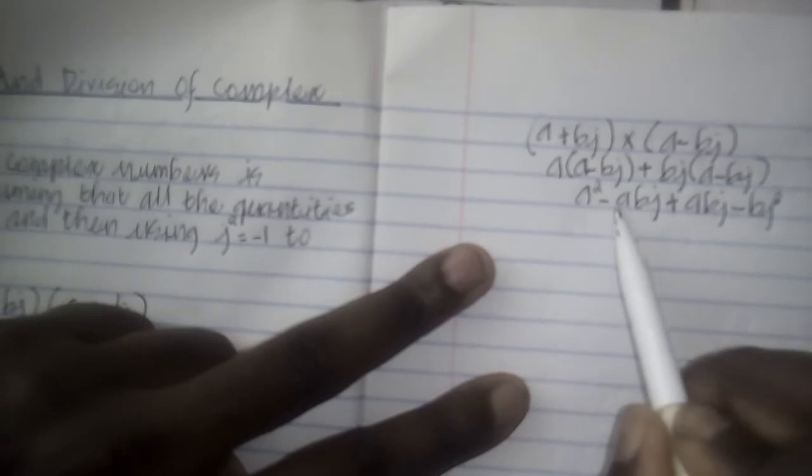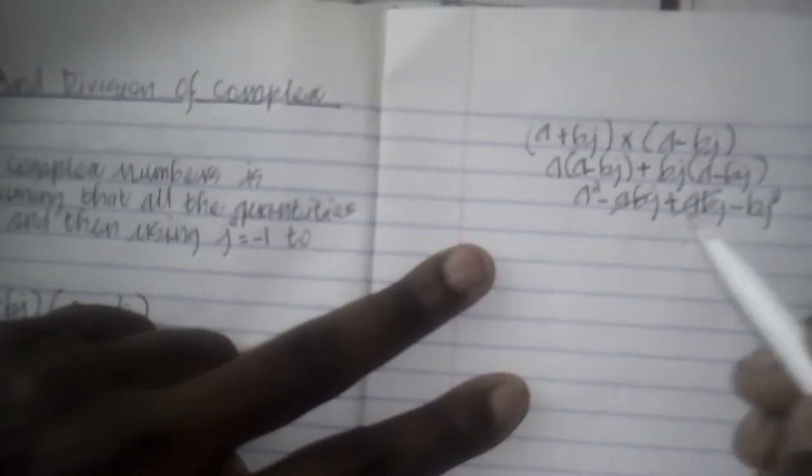Okay, notice the minus abj plus abj will cancel out, and we are remaining with a squared minus b squared j squared. J squared is minus 1, so minus b squared times minus 1 will be plus b squared. The j disappears. Now you're remaining with a real number.